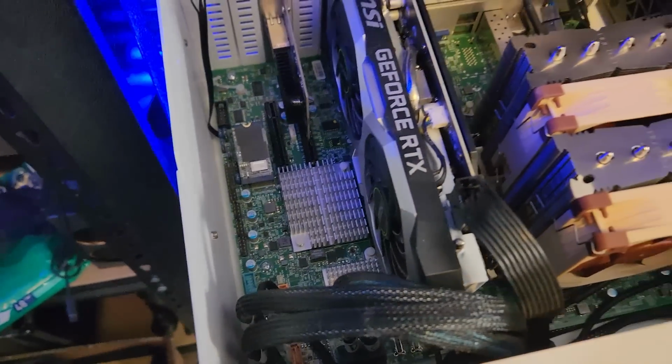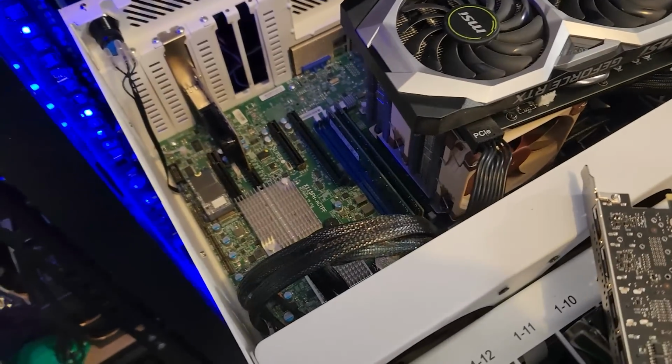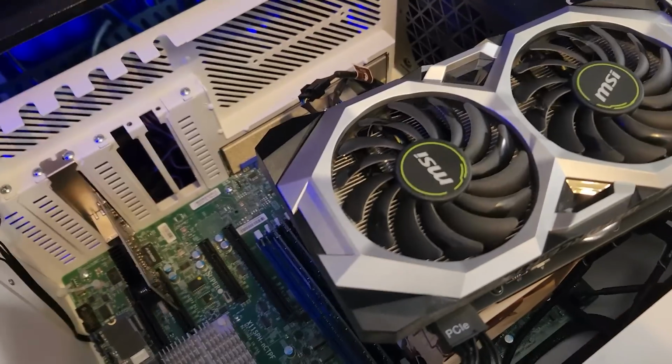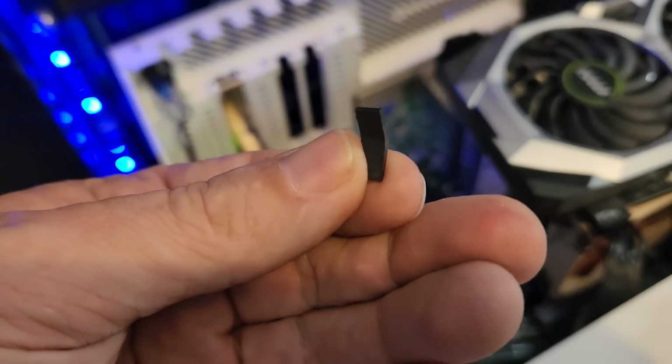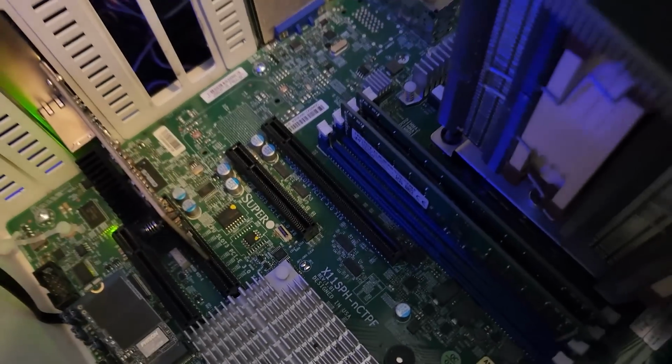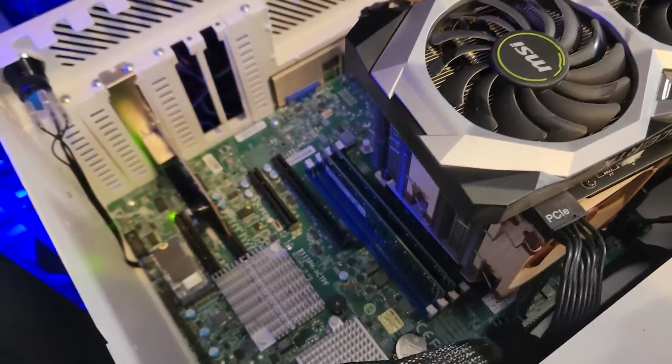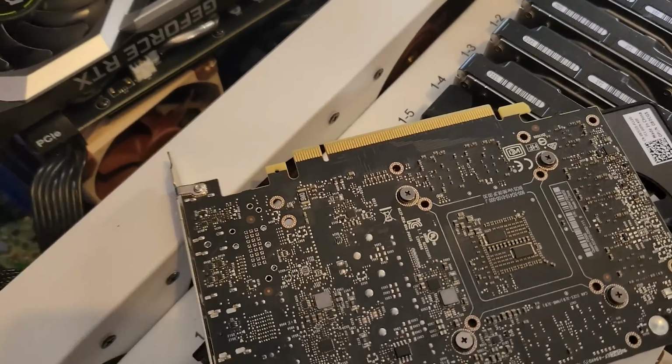Oh no. Well, so that happened. So anyway, the card is out. I managed to break off the little retaining clip thing on the GPU slot there. I got a little aggressive with that, but it turns out I don't have two slots for my GPU.